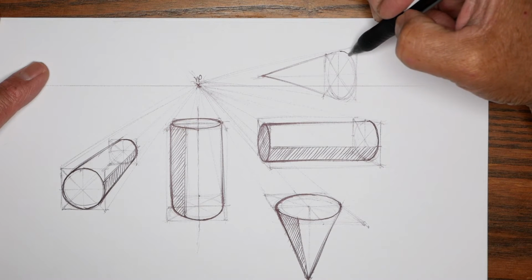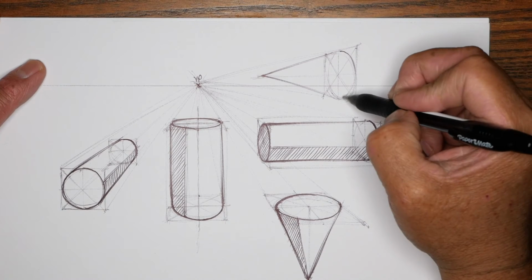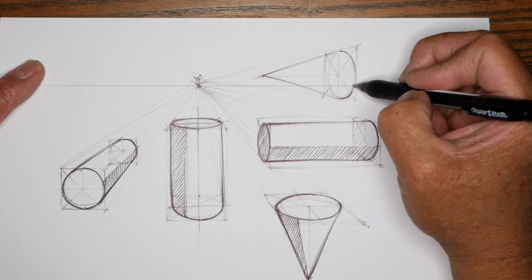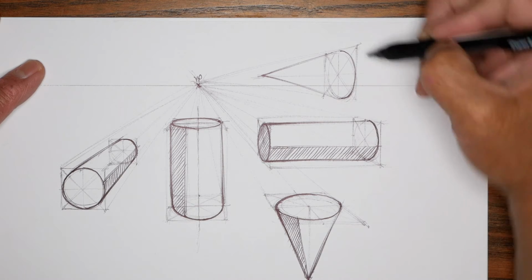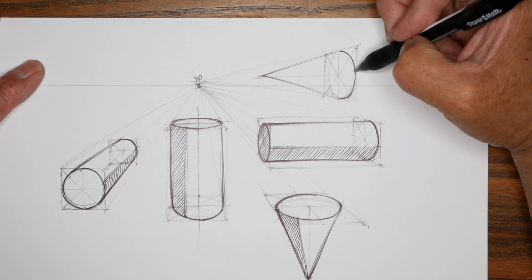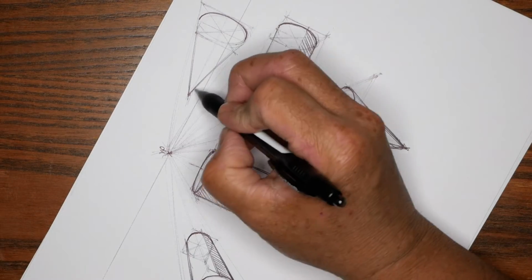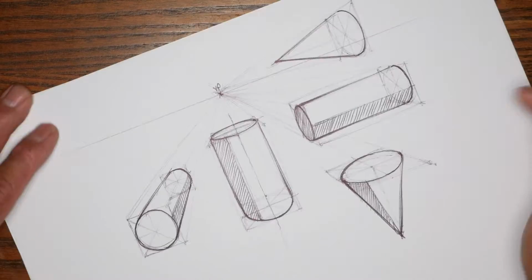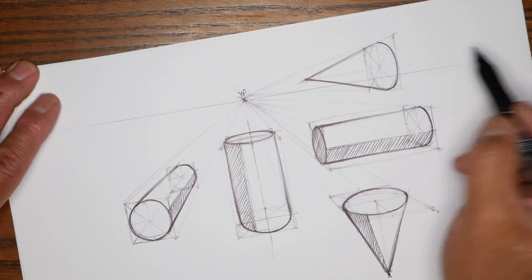I want to see all these construction lines. Nice and light. You'll have to practice your control and your line weight. And then come back with heavier line weight to define the object as a solid, and then a little bit of hatch shading.